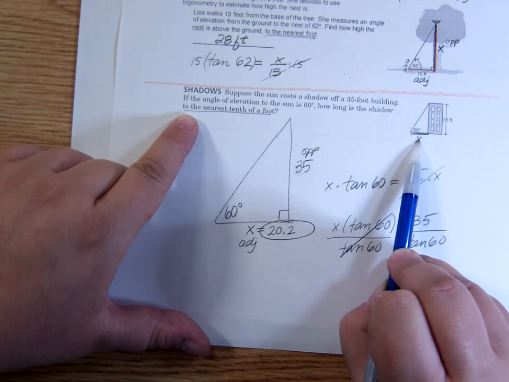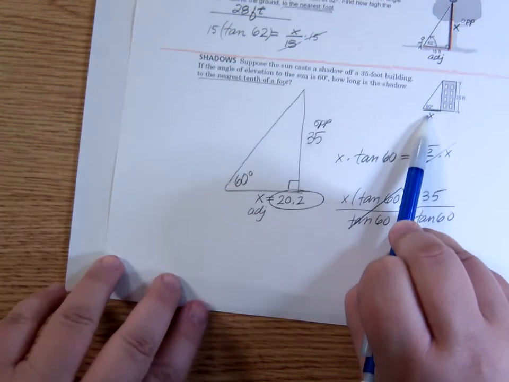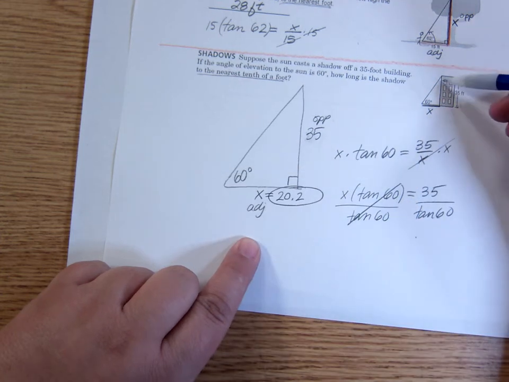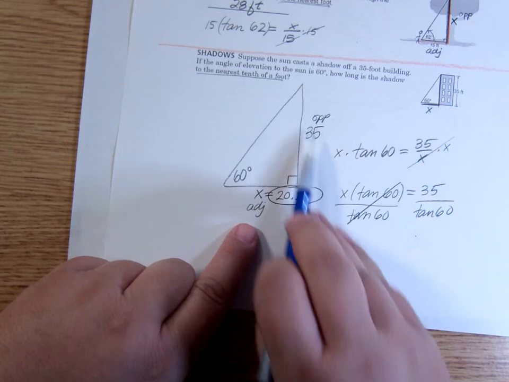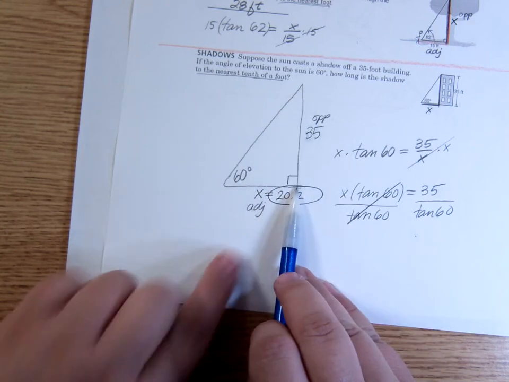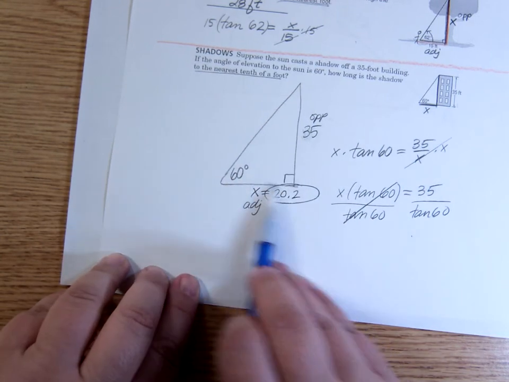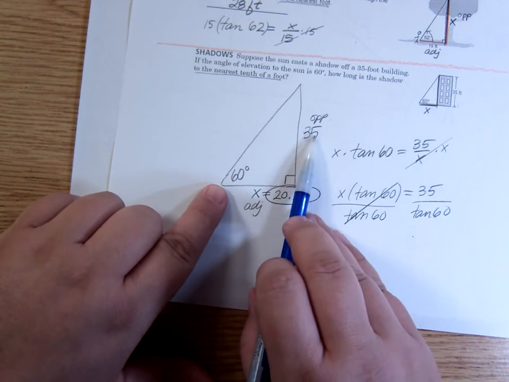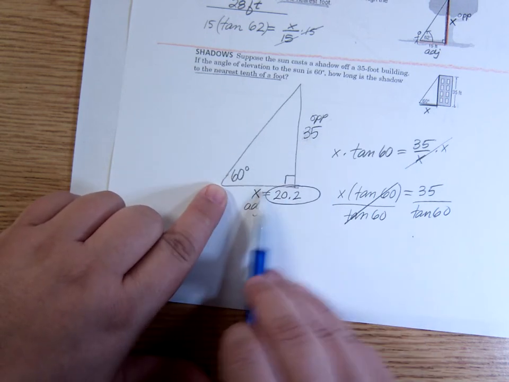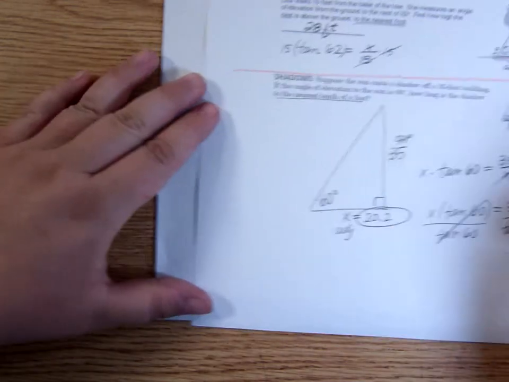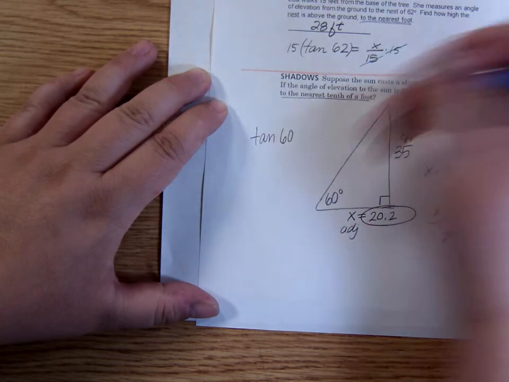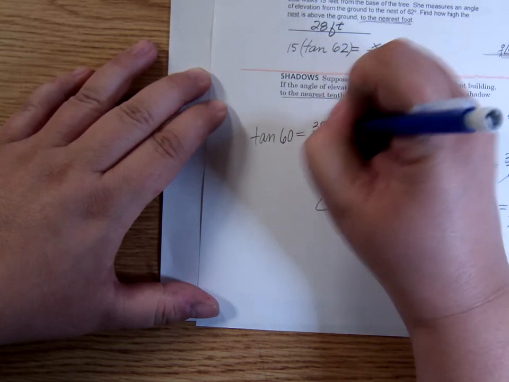and that's my x. Now I redrew this triangle here because it might be a little confusing that the 35 is over there instead of right here, but it's the same height on either side of the building. So here's my height of the building, 35. X is what I'm trying to find, and 60 is right here. So 35 is opposite, x is adjacent, and I'm going to use tangent. So when I first set that up, it says tan 60 equals 35 over x.